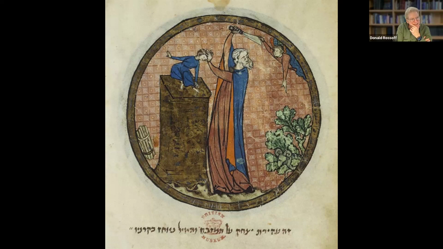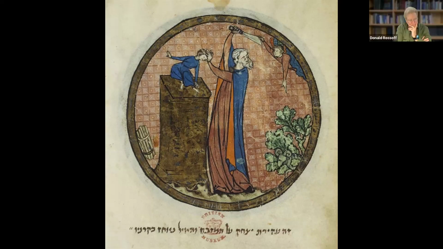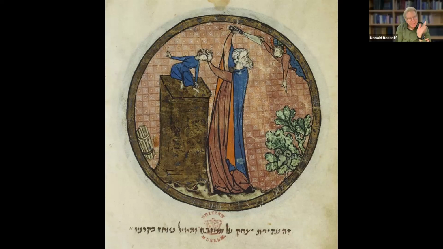So what do you see here that might be different? The angel now is more than a hand. It's humanized. It's a face and a body. And what is it doing with its arms? Stopping the knife. So stopping Abraham from killing Isaac with his right hand. With the other hand, he's what? Pointing downward towards the ram.